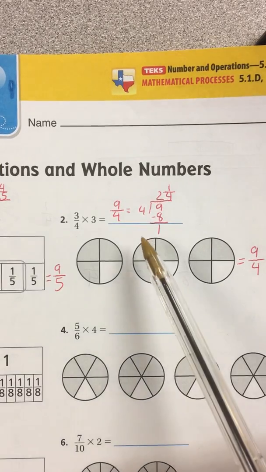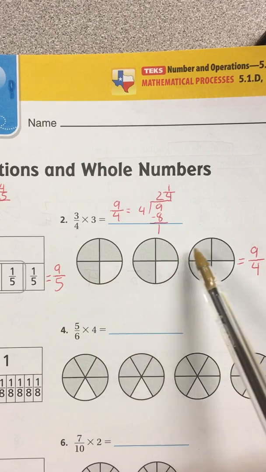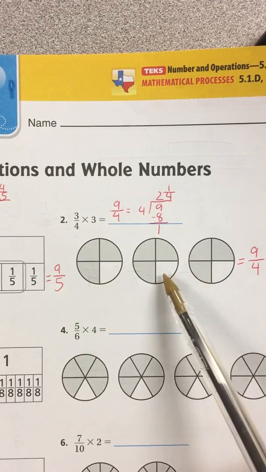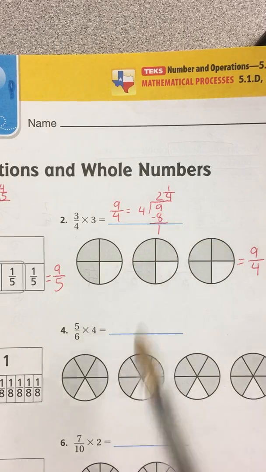So if you took this fourth and put it over here, that would make this a whole. And then take 2 of these and replace it over here, that would make 2 wholes, and then you would have 1 left, 2 and 1/4.